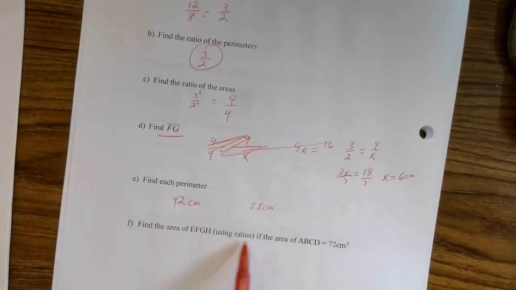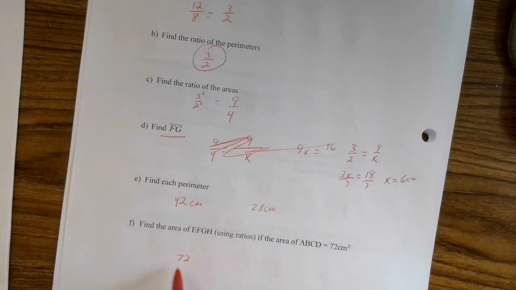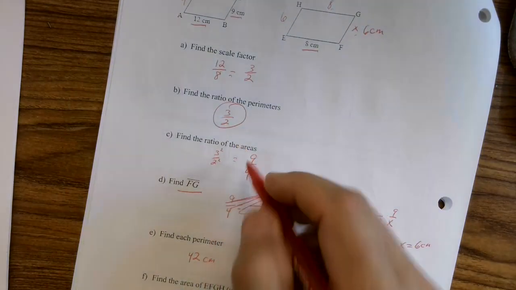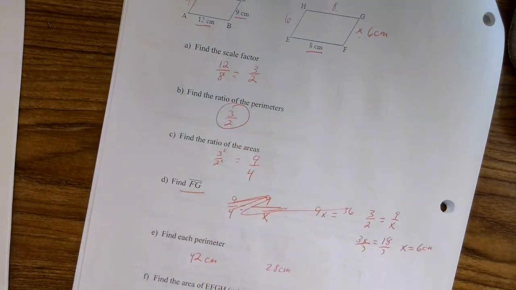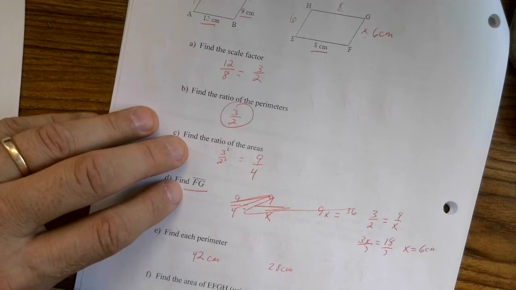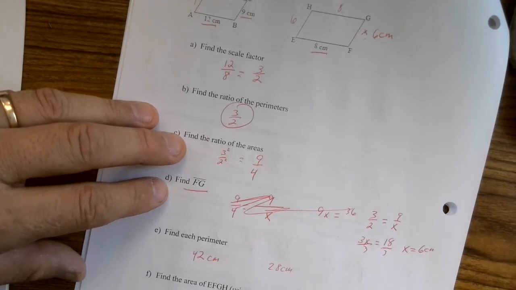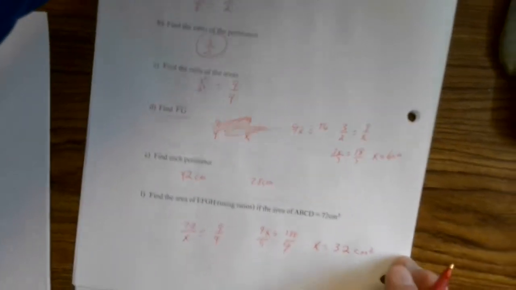Find the area using the ratio. So if the first one is 72, for the bigger one, we want to find our smaller one. Well, our area ratio is 9 over 4. So if we cross multiply, 9x equals, what is that, 288? Divide by 9, x equals 32 squared. All right.